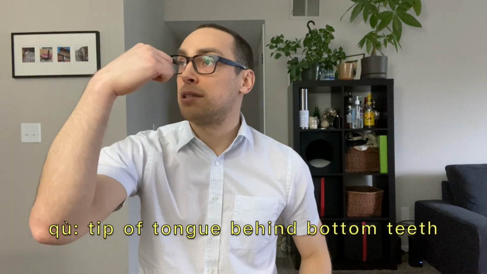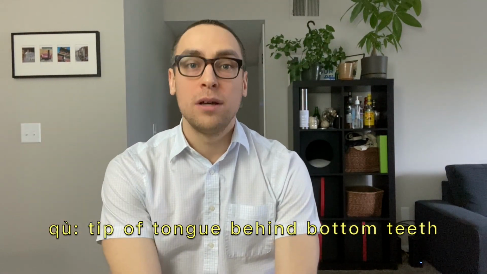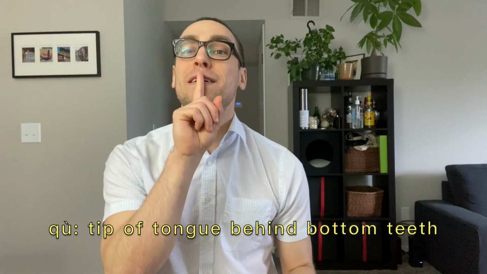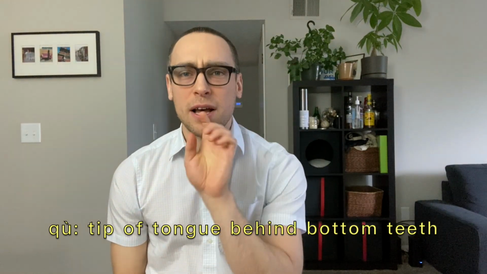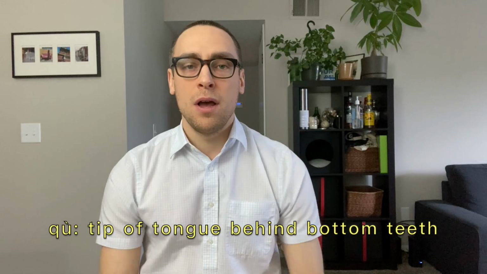So remember, the Q as an alveolo-palatal consonant, the tip of your tongue is actually down behind your bottom teeth. Make sure your tongue's not up here like the retroflex. The tip's down here, and the blade of your tongue is up a little bit higher.